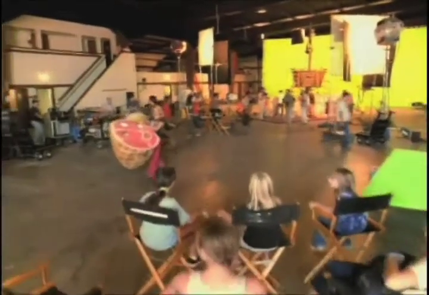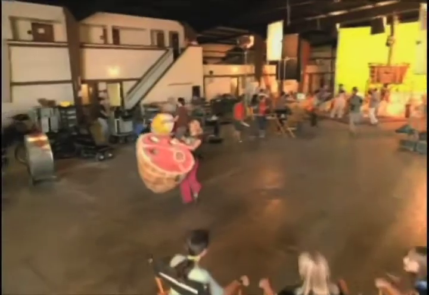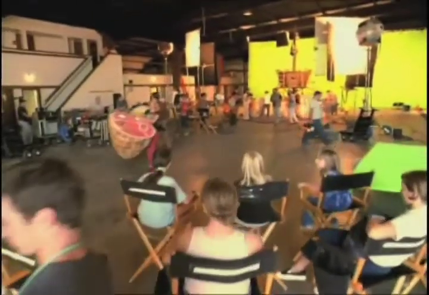Just notice how it moves kind of up, down, and kind of places itself in a bird's eye view shot above the studio there.